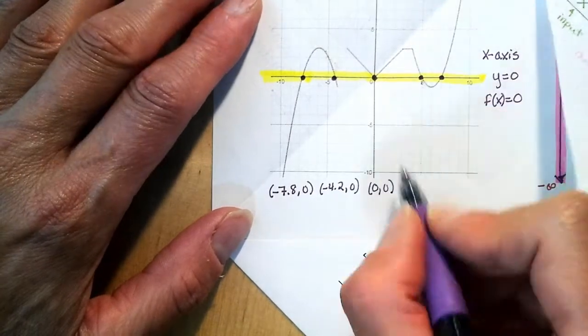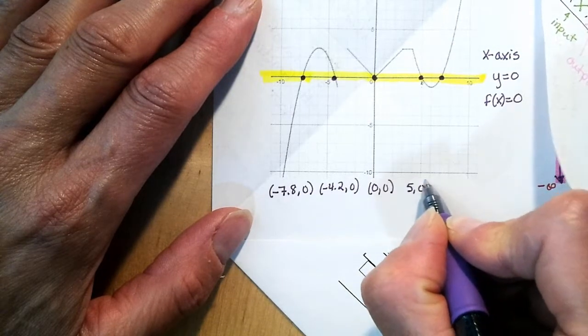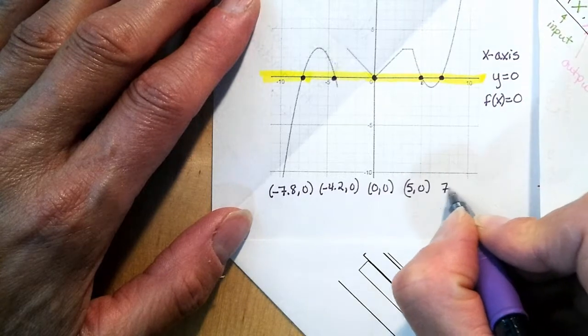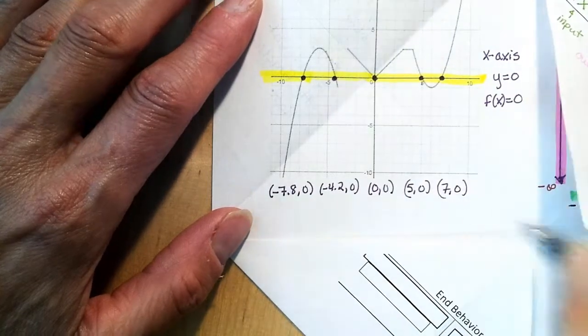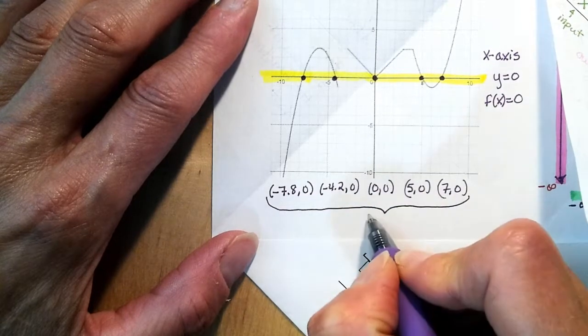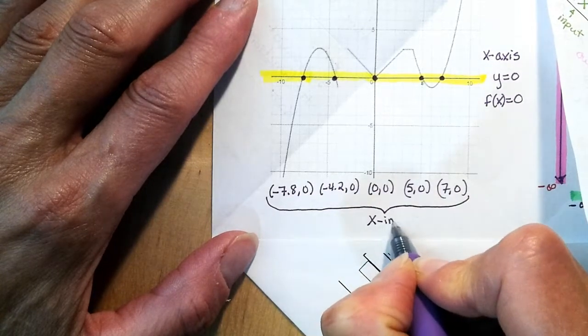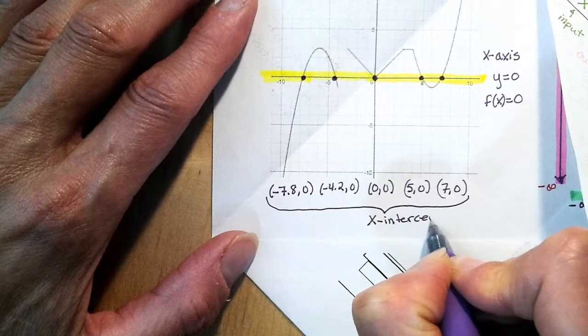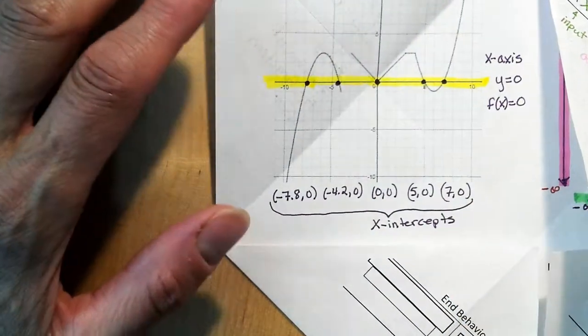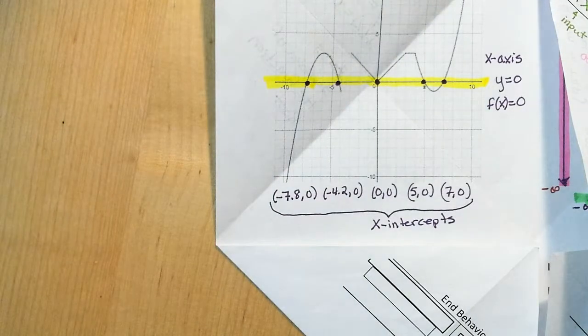And this point here is 5, 0. And this point here is 7, 0. These are all my x-intercepts. Okay, they're also my solutions, the roots, the zeros of the function.